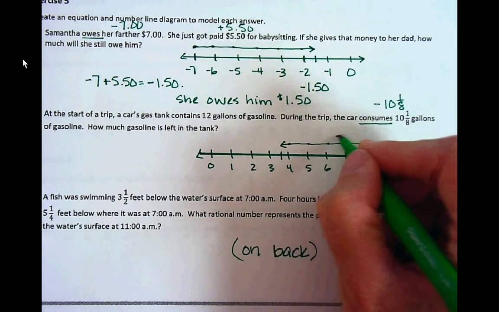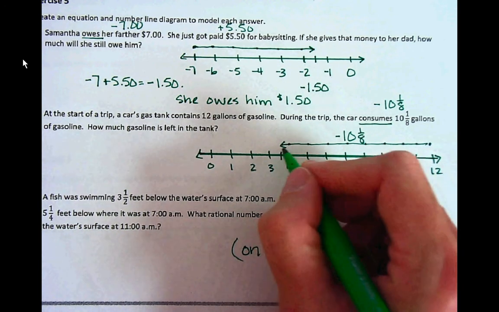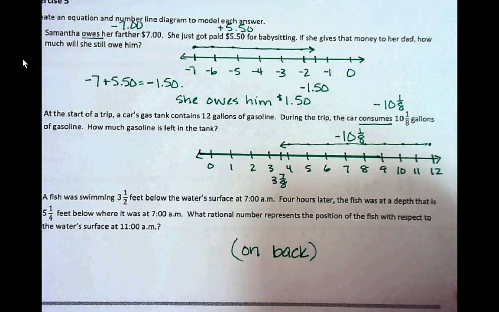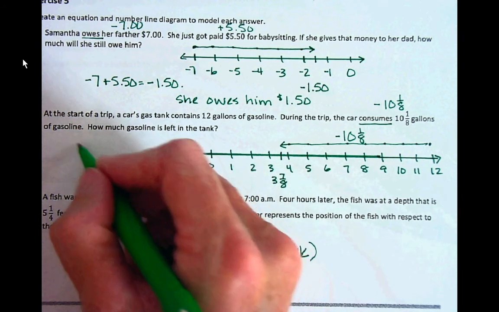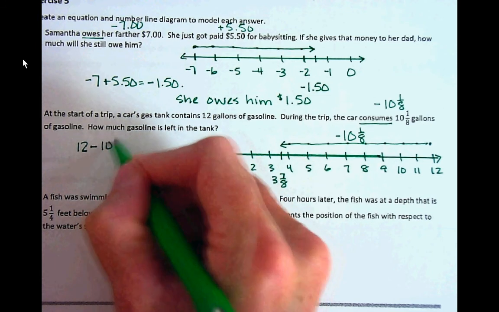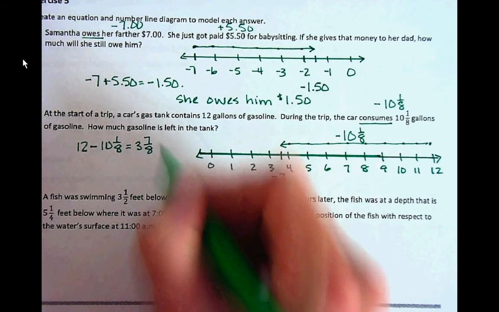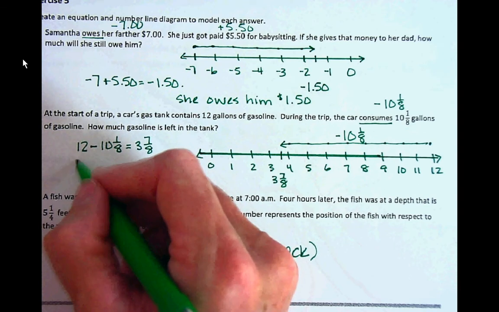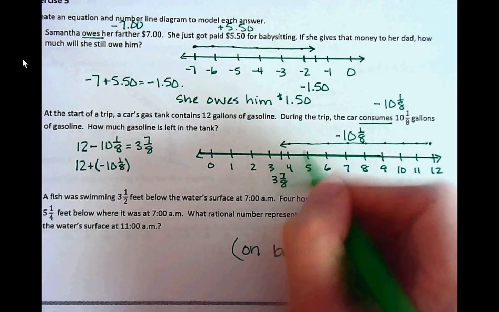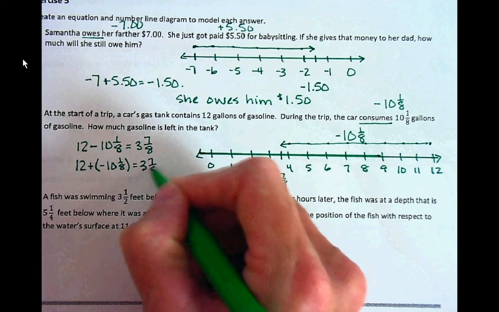Okay, so this would be minus 10 1/8. Well, if I take away an 1/8, how many 8s are left? Well, that'd be 7 8s. So what is left over is 3 7/8 gallons of gas. So how would we write that? That would be 12 minus 10 and an 8, which is 3 7/8. Or again, if we want to write this as an addition problem, it would be 12 plus a negative 10 and an 8. Because again, we're adding a left pointing vector, and that gives us 3 7/8.